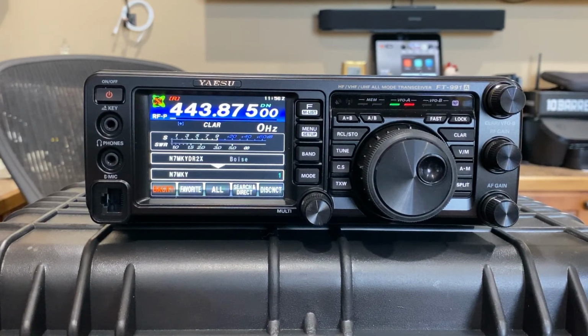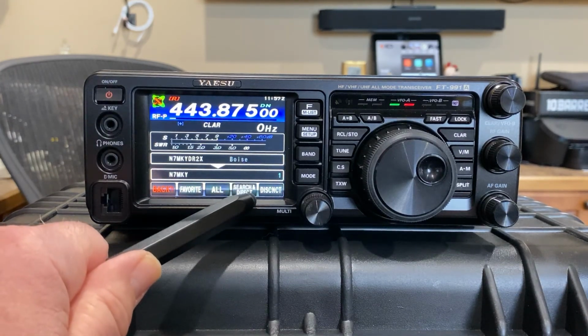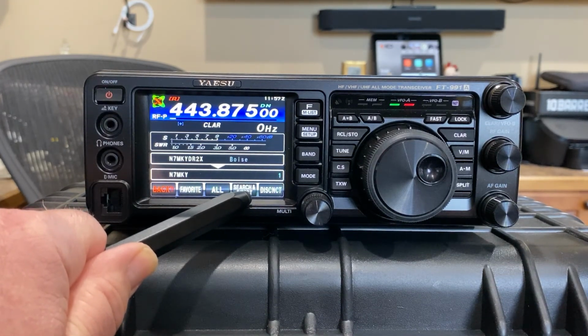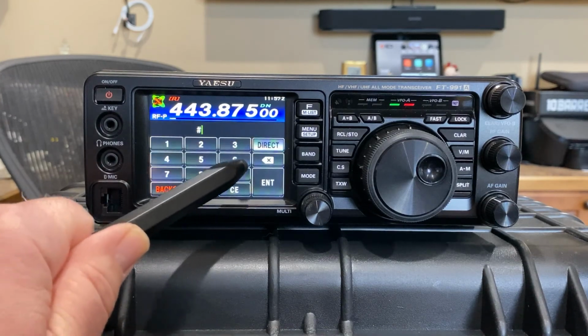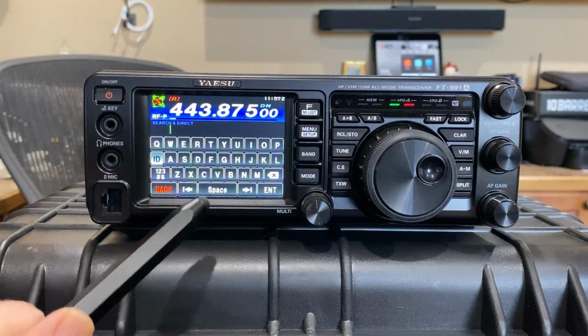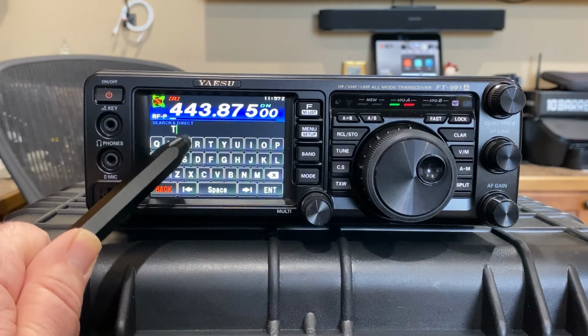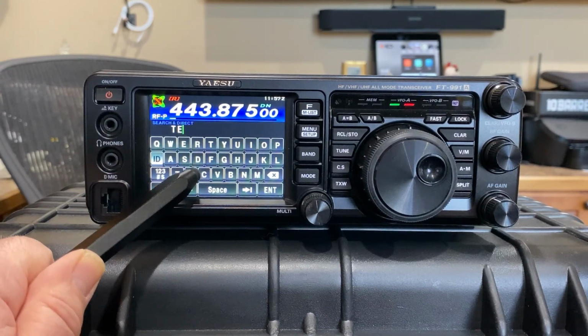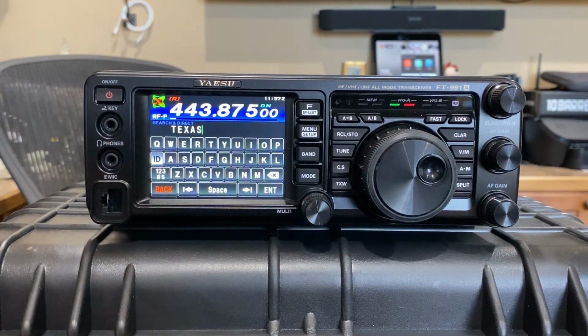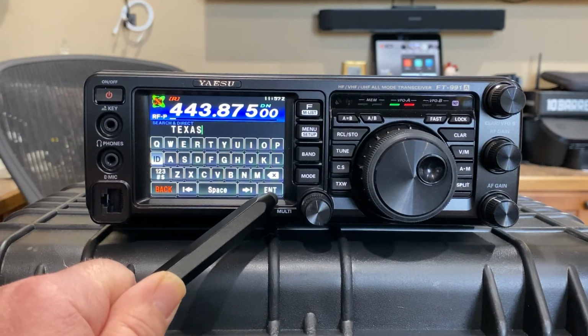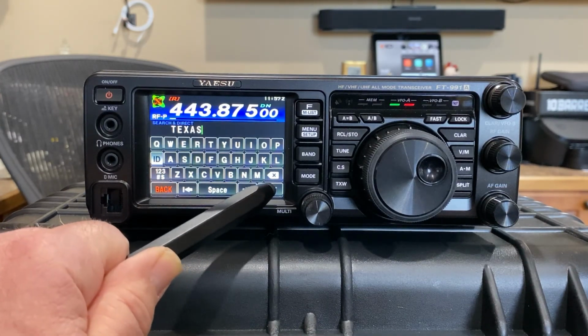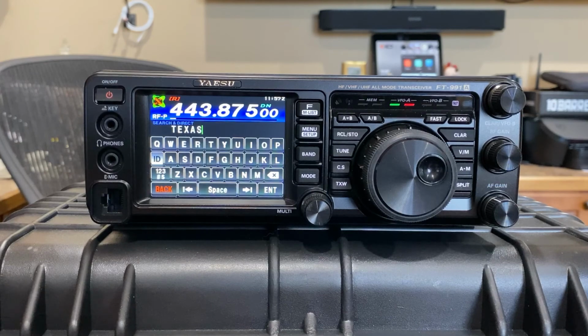the N7MKY monkey room. If you know or want to search for particular rooms, you can take it out of direct mode and simply type in the first few letters. So in this example, we're going to search for any rooms or nodes that say Texas. Hit enter.